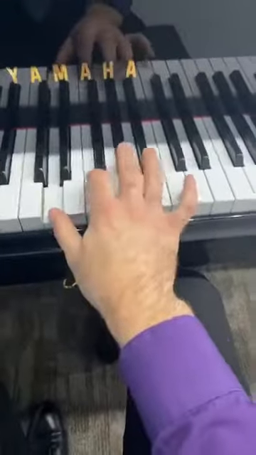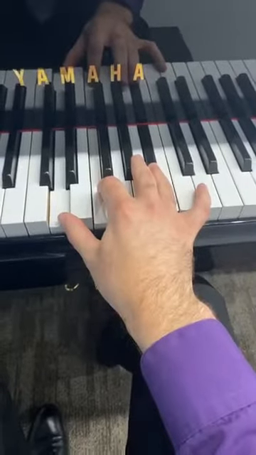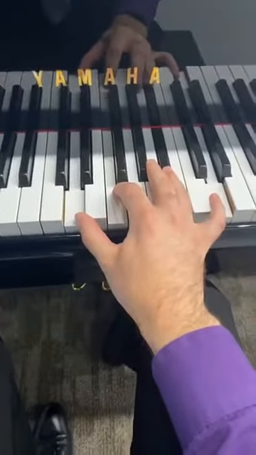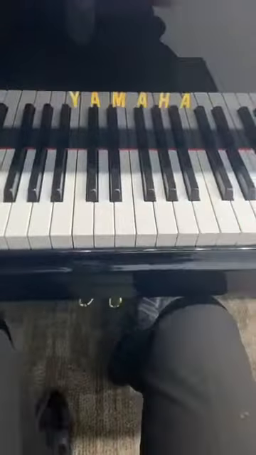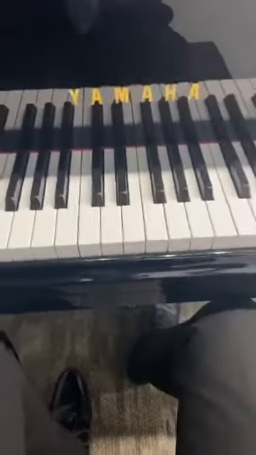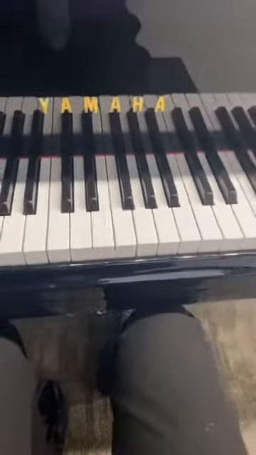I'm inverting it, but there's a B flat chord. I'll usually invert it like this. You can play whatever inversion you want. I'll play that in my right hand while I'm playing the E7. So again, I've got two chords playing at the same time that are a tritone apart.